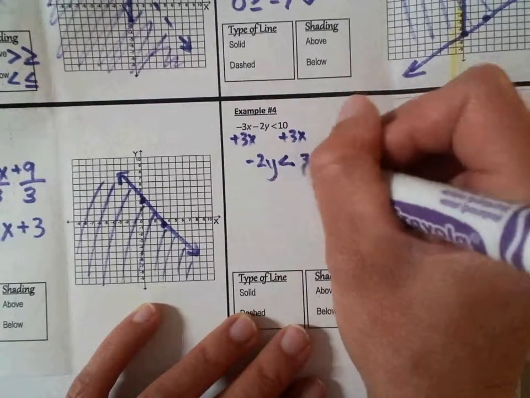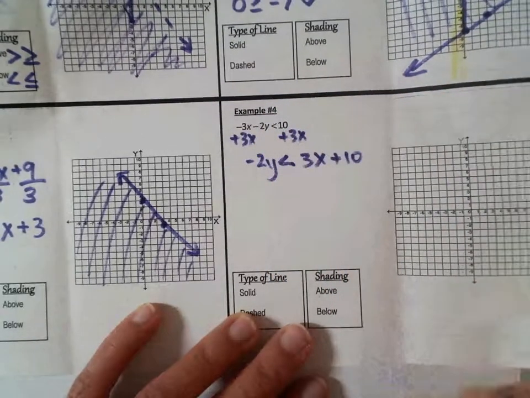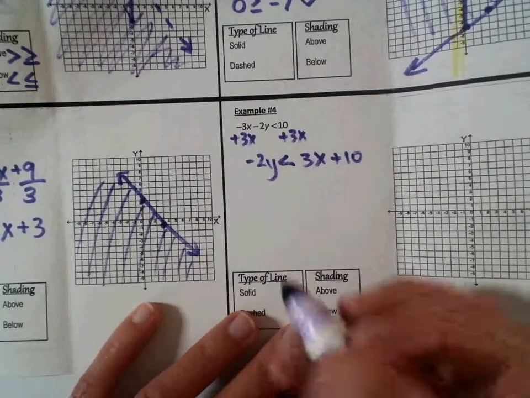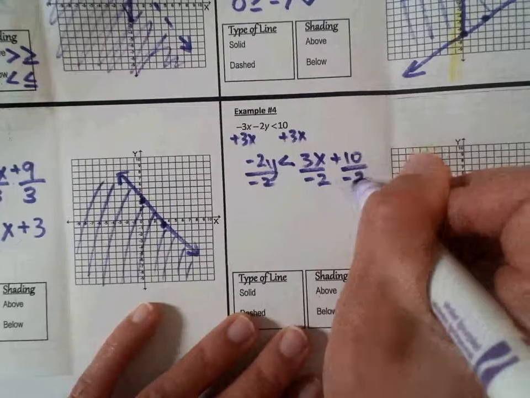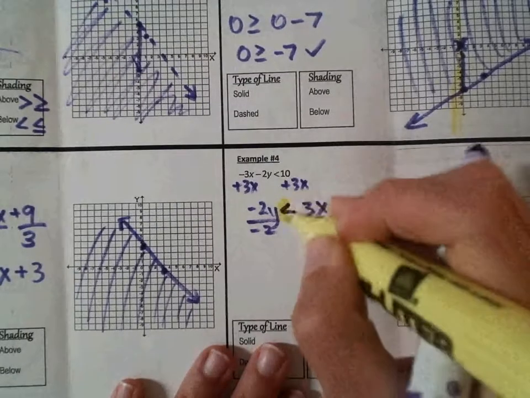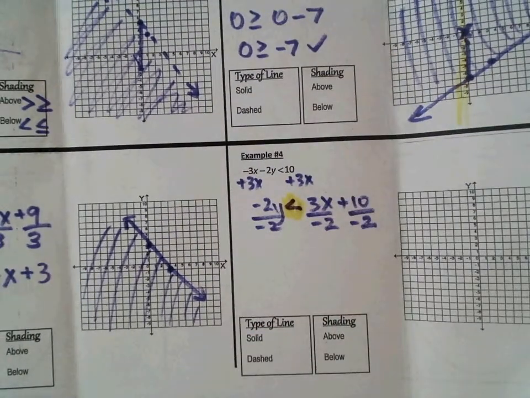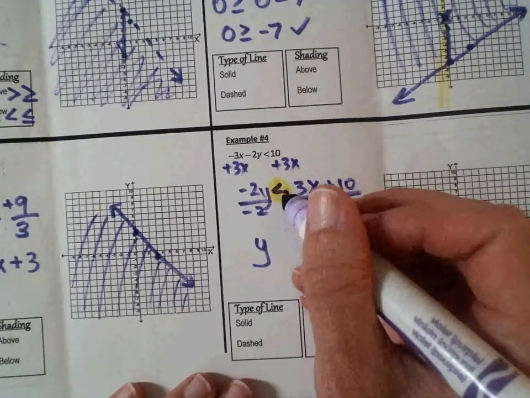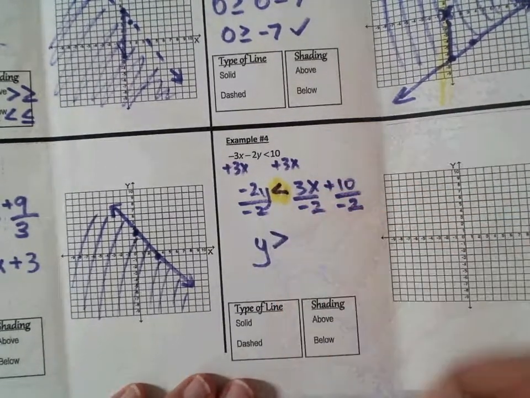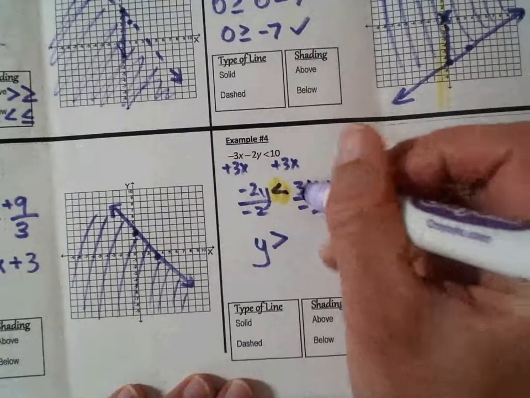So negative 2y is less than 3x plus 10. Okay, divide everything by what? Negative 2. If I divide by a negative, what happens? Yep, flip the sign. If you don't flip the sign, you'll get the wrong answer. So y is, instead of less than, it's going to be greater than.